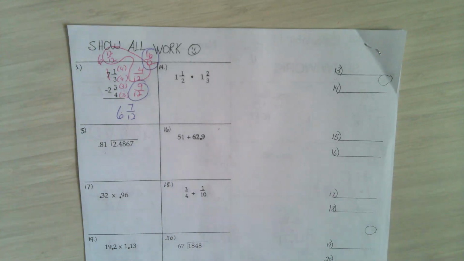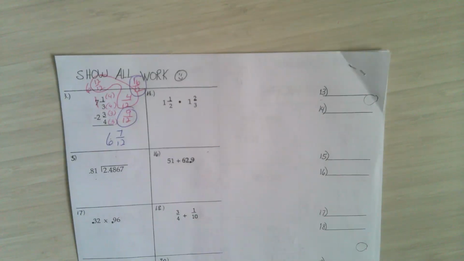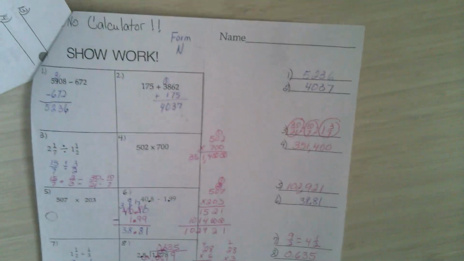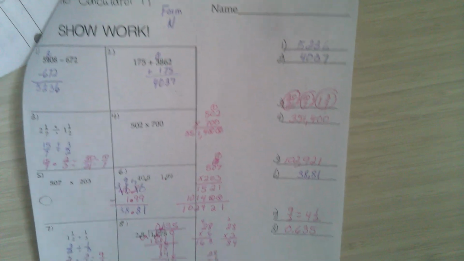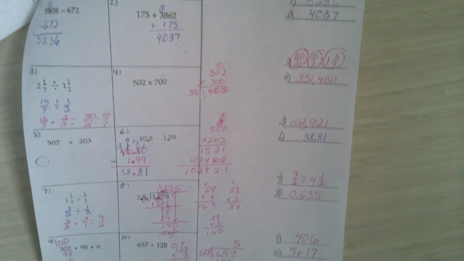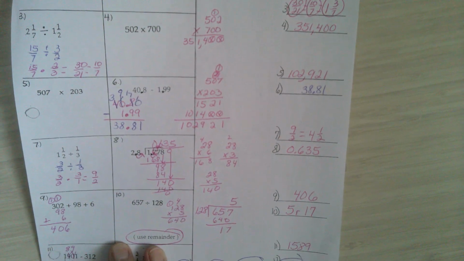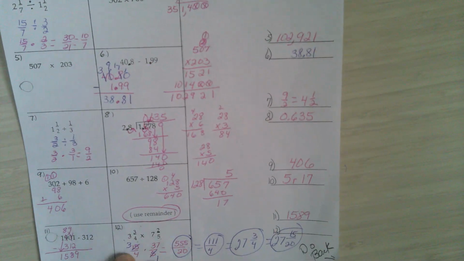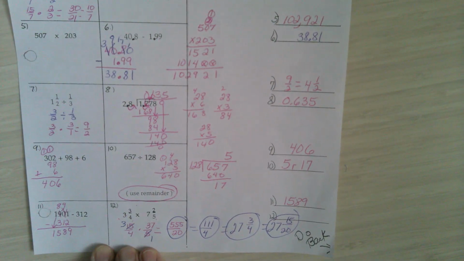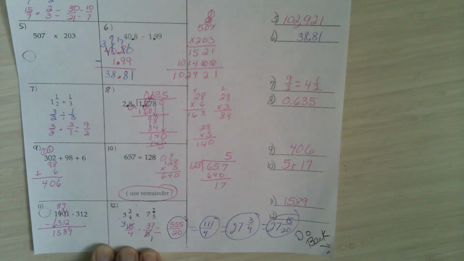Hi, this is Mrs. Robertson, and today we're doing the back side of Form N to go over how to do our calculations. Here are the answers for Form N that we did yesterday. It shows how to do each one of the problems, all 12 of them. You can always put this on pause if you need to check it.